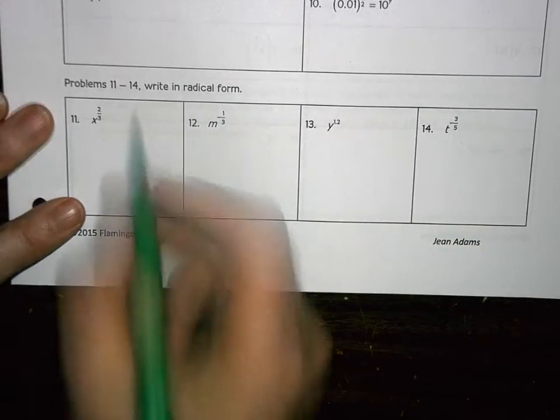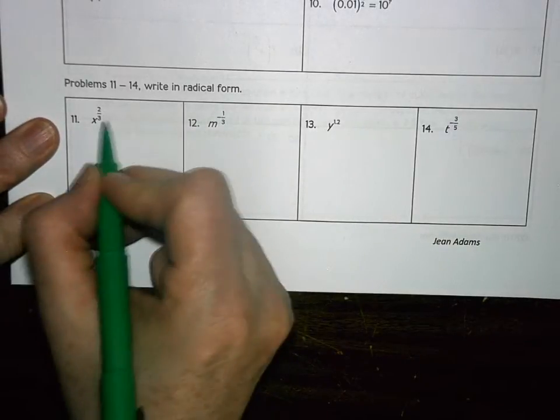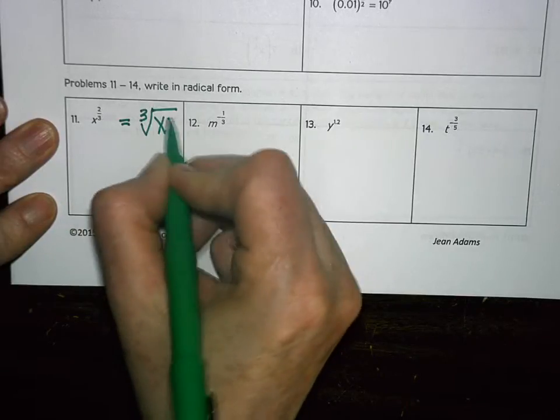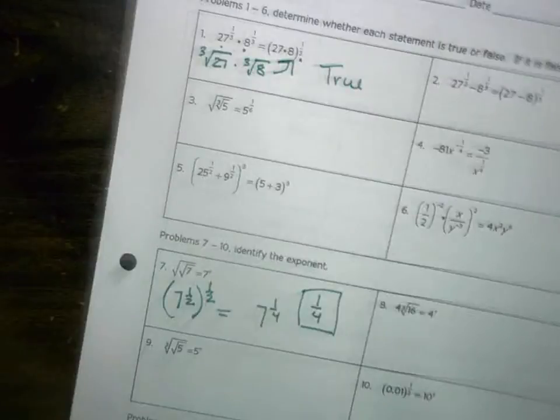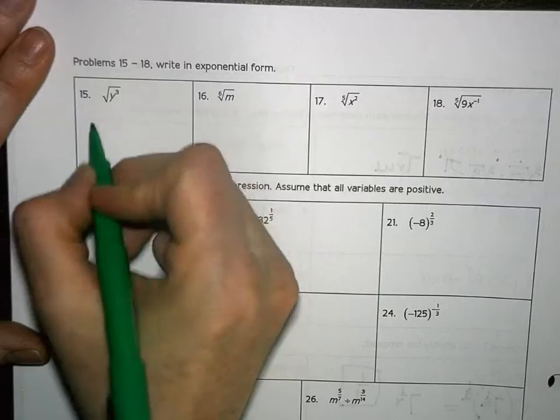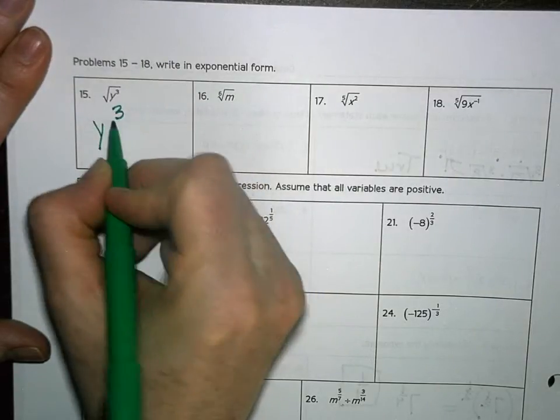All right, let's do one of the last ones. Write each in radical form. You totally know how to do that. If I have that, that is equal to the third root of x squared. Go ahead and do the rest. You know how to write an exponential form. That is y to the 3 goes in the numerator, 2 is in the denominator.